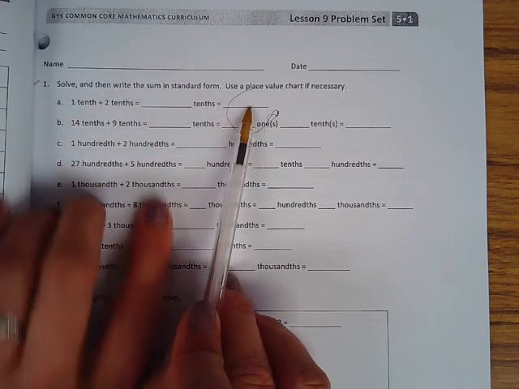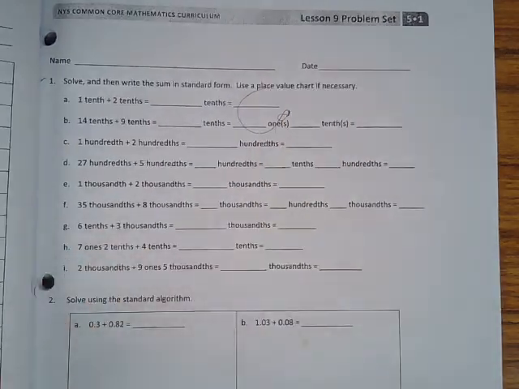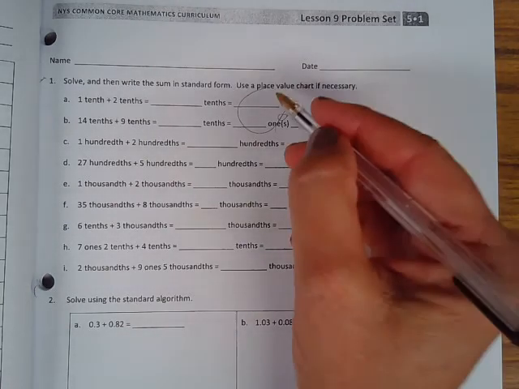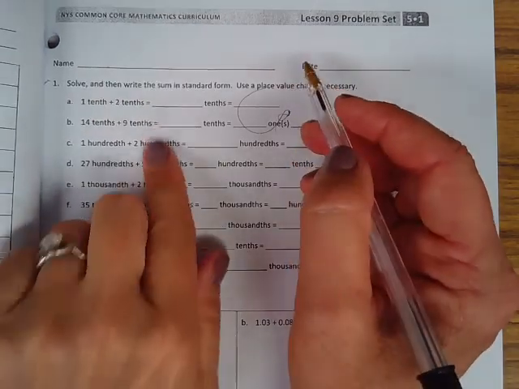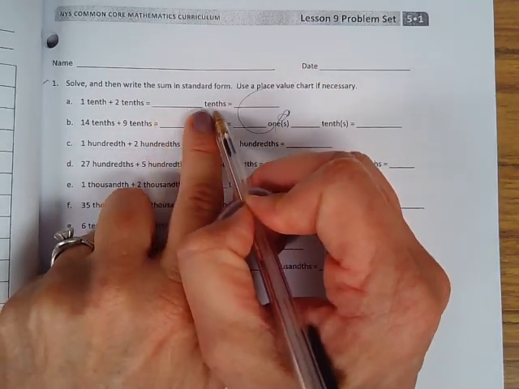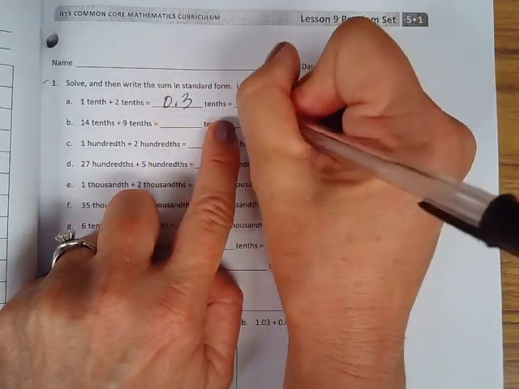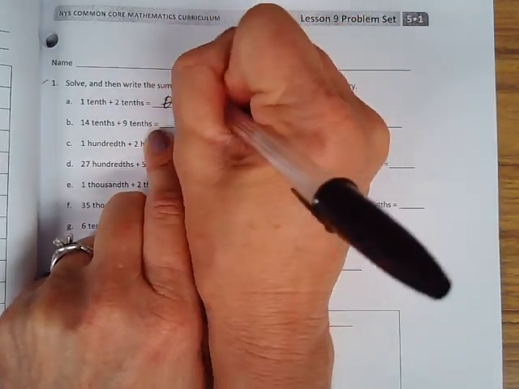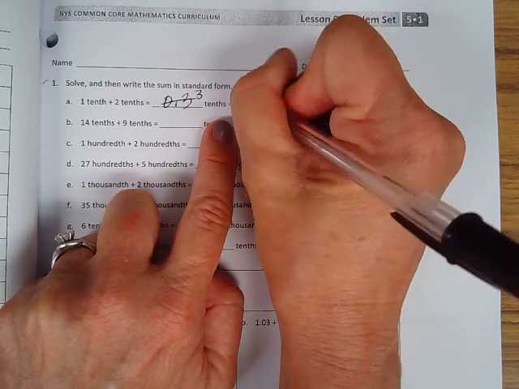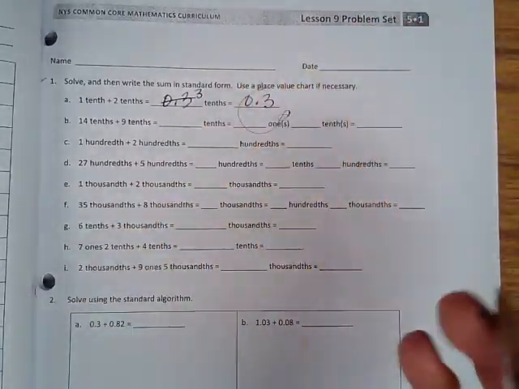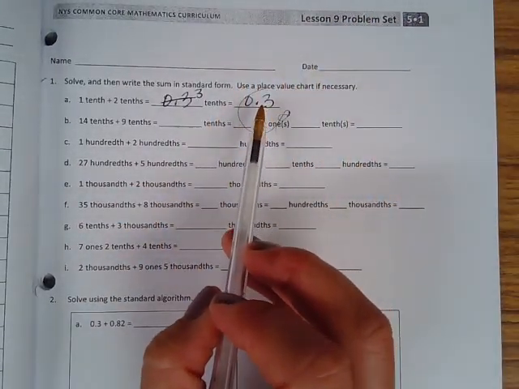Nice. Which is equal to, let's see what they want there. Oh, so then write it in decimal form. So you're going to write 3/10, and then you're going to write 0.3. So you're going to write it in decimal form here.